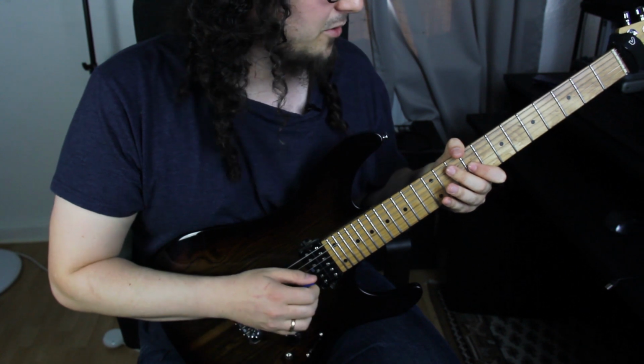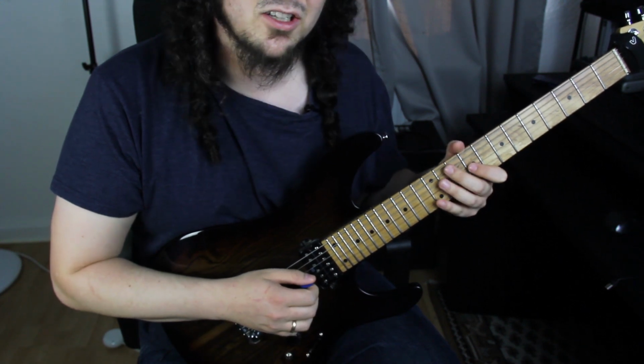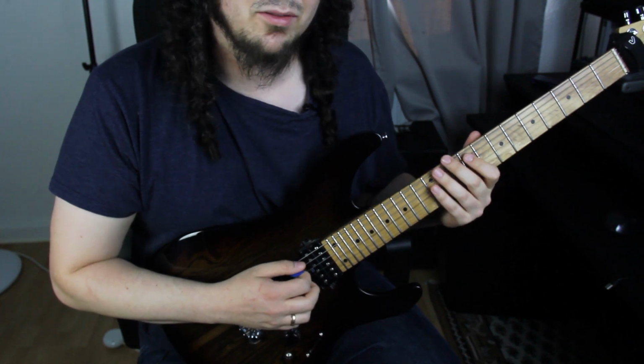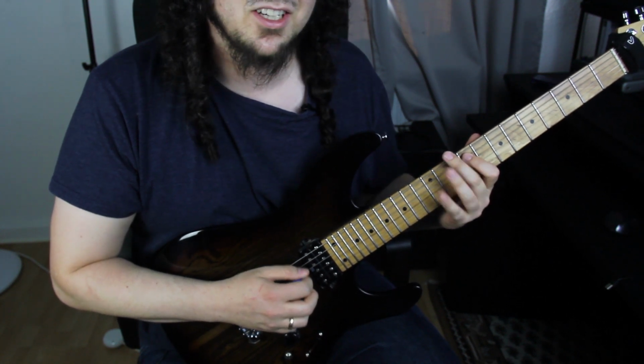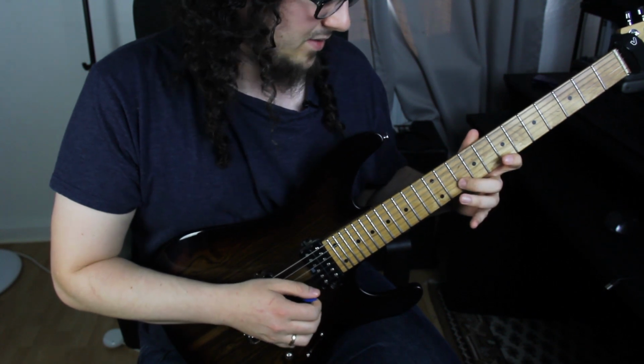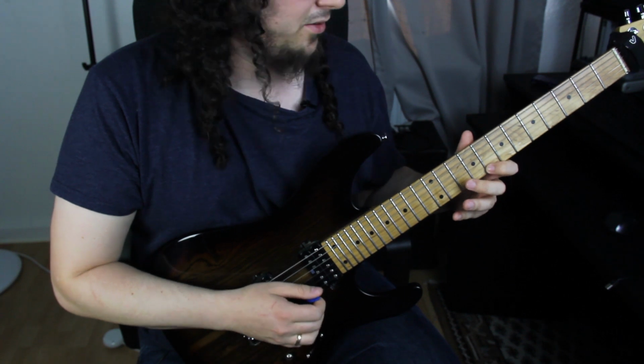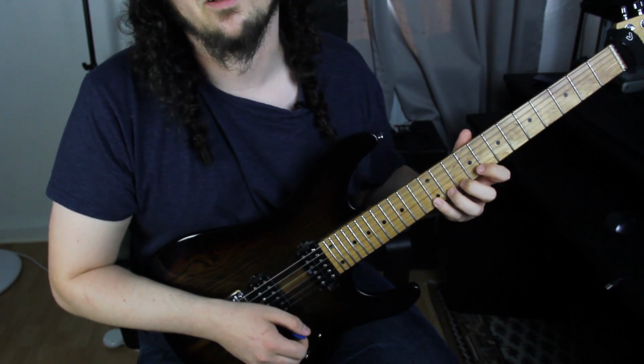Then comes the 7, which is the 9 on the G string. Then comes the root again on the 11th fret on the G string, then the 10th fret on the B string, the 8th fret on the E string, and the 12th fret on the E string.